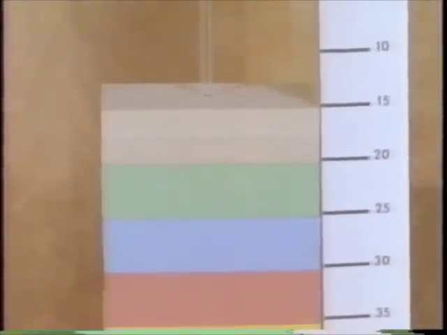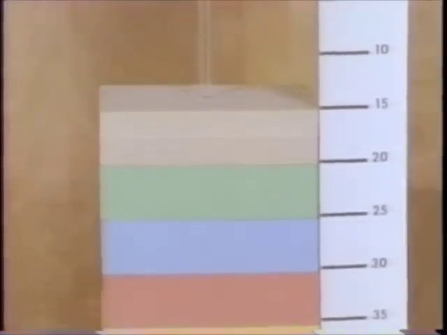When the lower sphere is brought closer, the gram reading increases and then diminishes as we move the lower sphere away. Electric force and distance are interrelated. Let's measure the force at various distances.